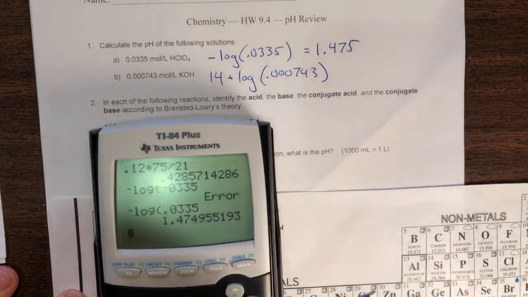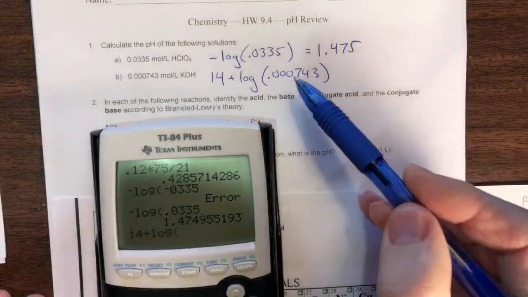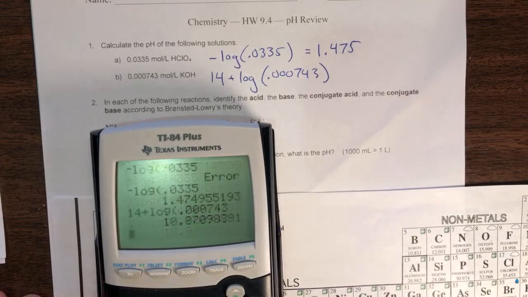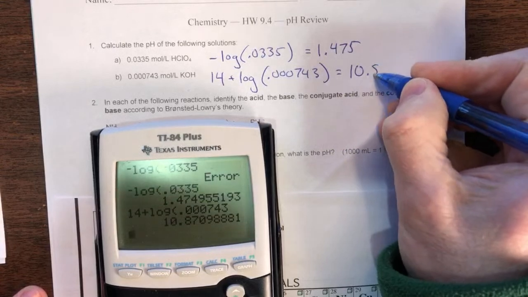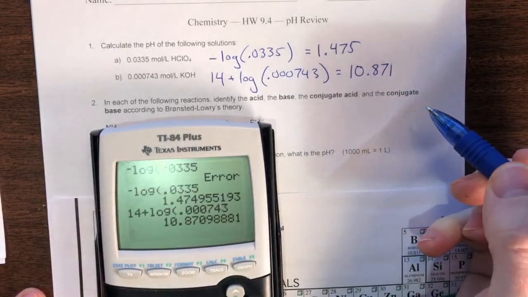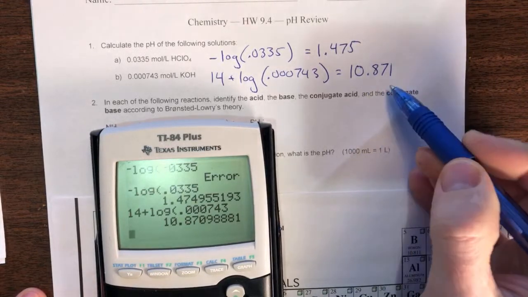So in B, it's going to be 14 plus the log of 0.000743. And that's going to get us 10.871. Yes, I know that looks like a lot of digits, but only these 3 digits over here are significant.